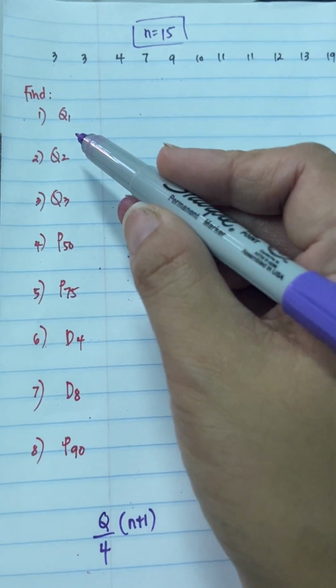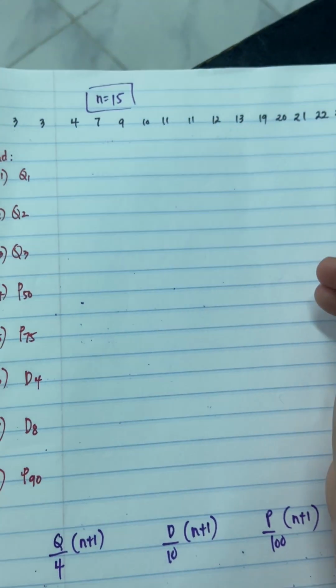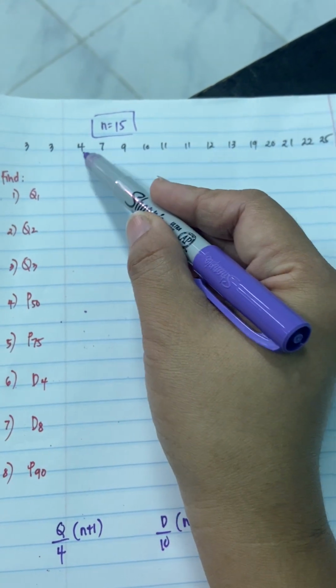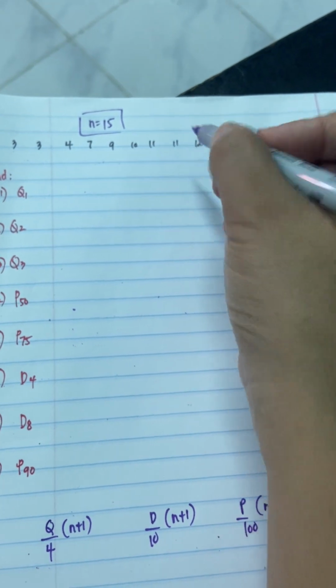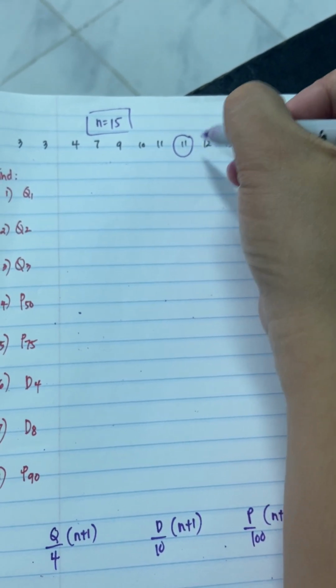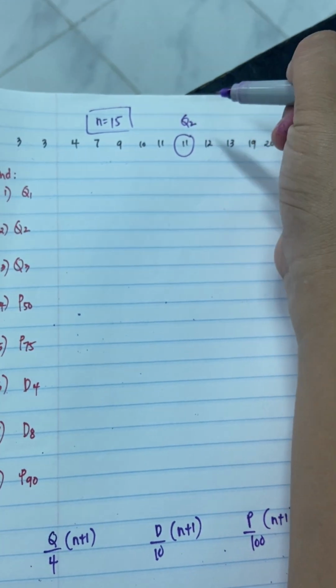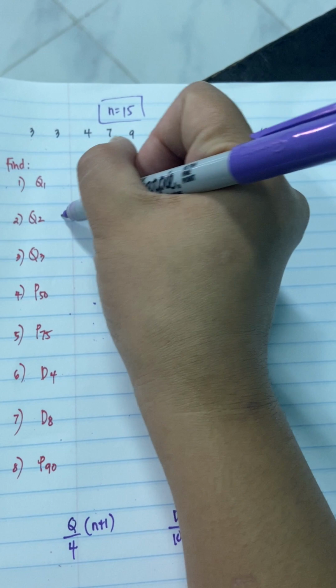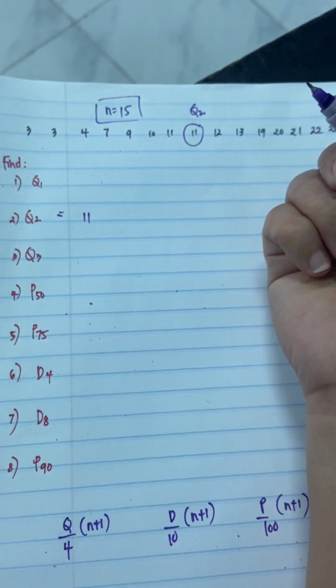Quartile 1. Okay, since we have 15, obviously we have a middle number over here. So if we count 1, 2, 3, 4, 5, 6, 7, the 8th number is your quartile 2. Okay, and that's the median. So do we have quartile 2 over here? Yes, and that is 11.